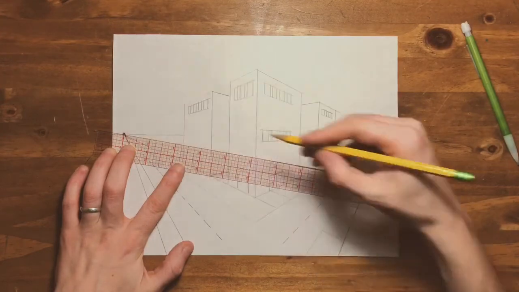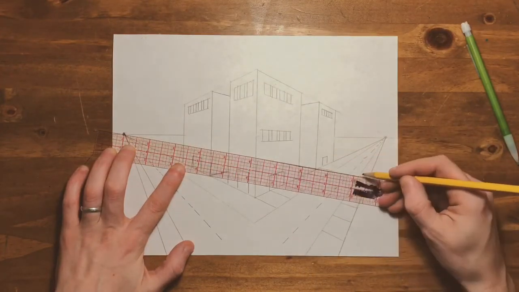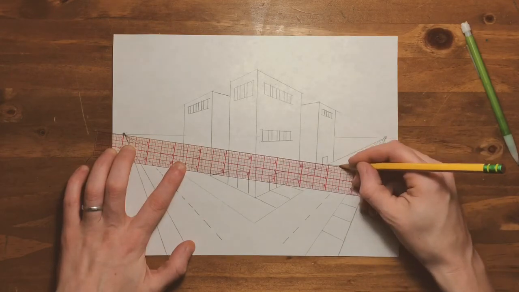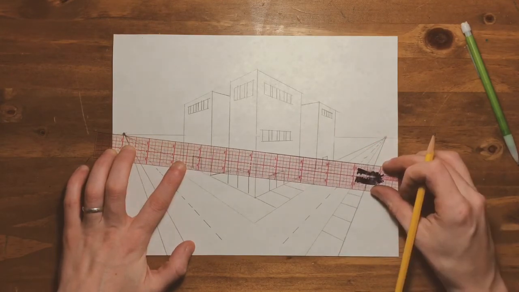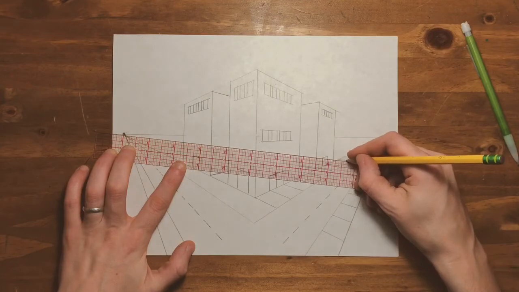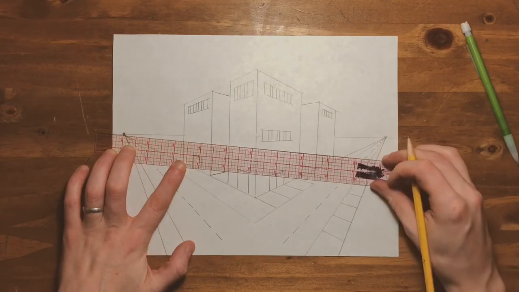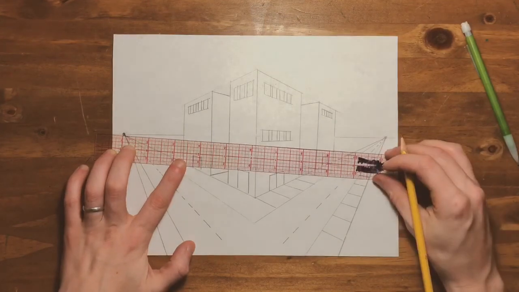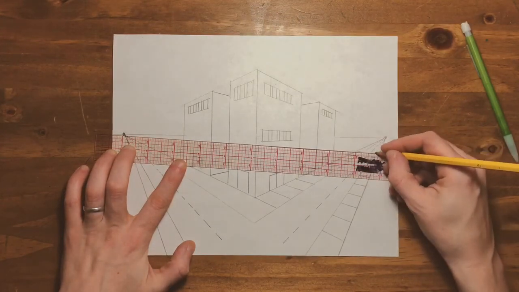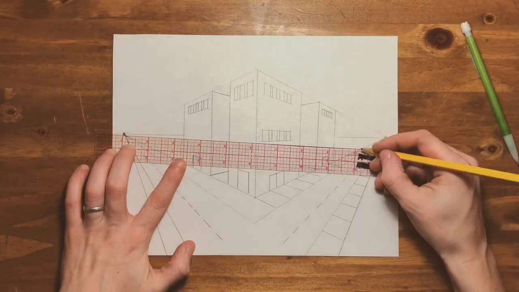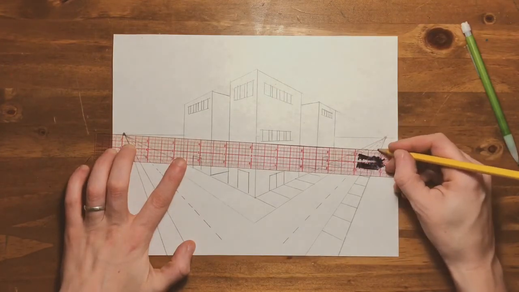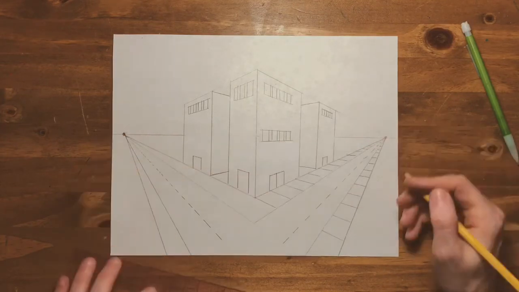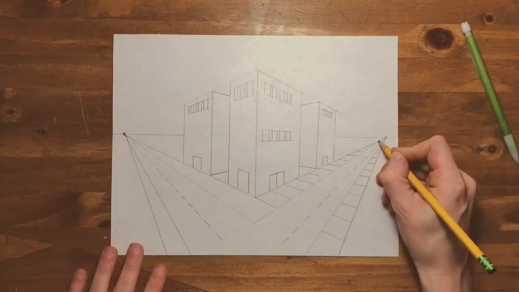Again, I'm making sure I'm on that vanishing point. And these last few you can just kind of sketch in because they're really far away.